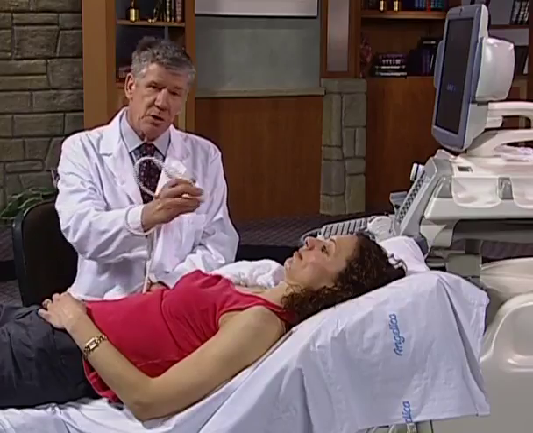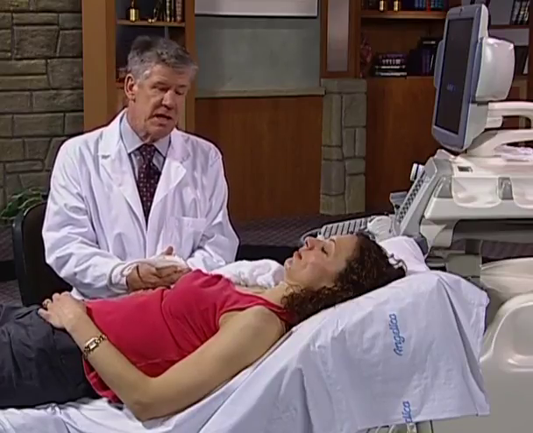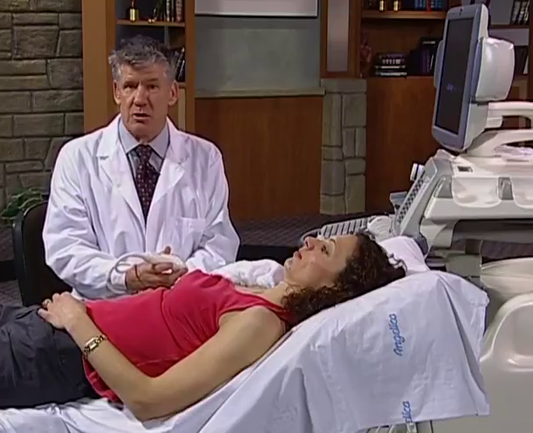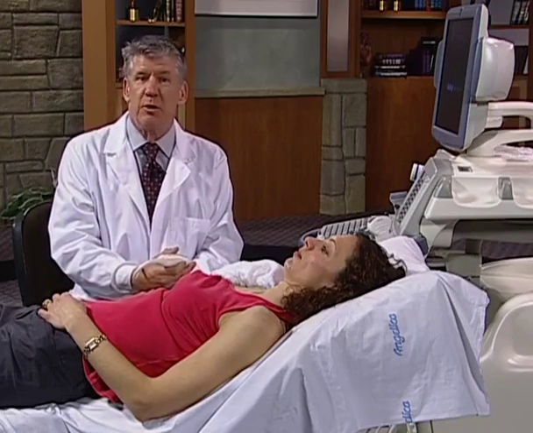So even though I've taken quite a bit of time to demonstrate all these sample spots, in reality the exam can go quite quickly with just sampling in 2 or 3 spots and using your color Doppler to guide you through for the presence of any flow disturbance.